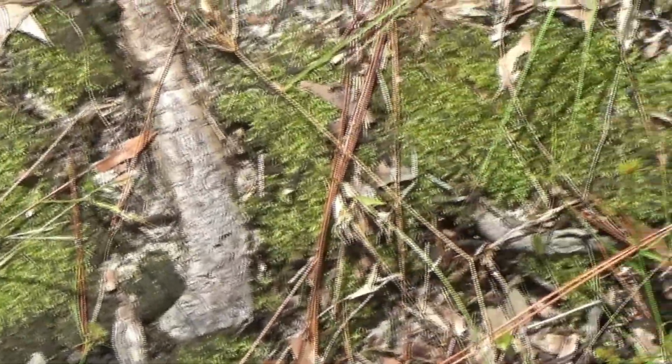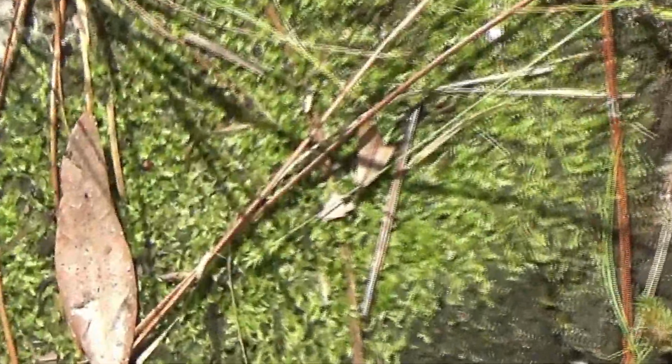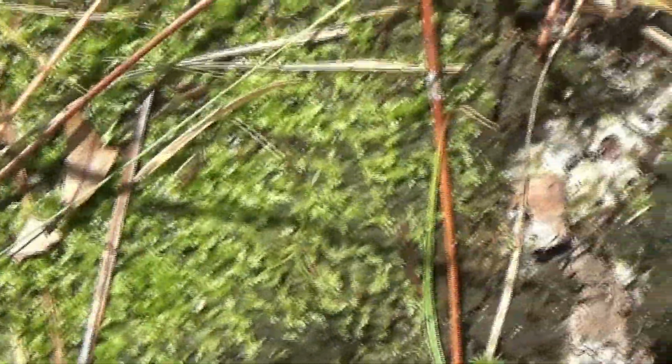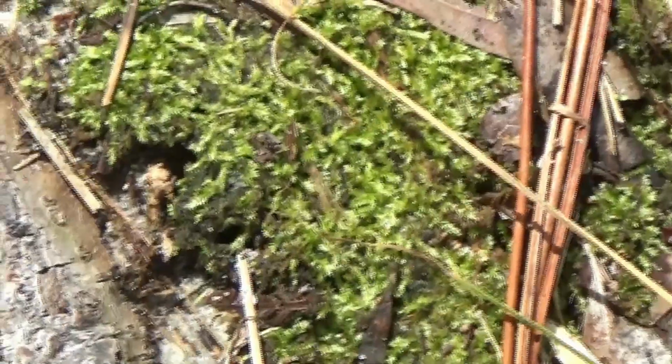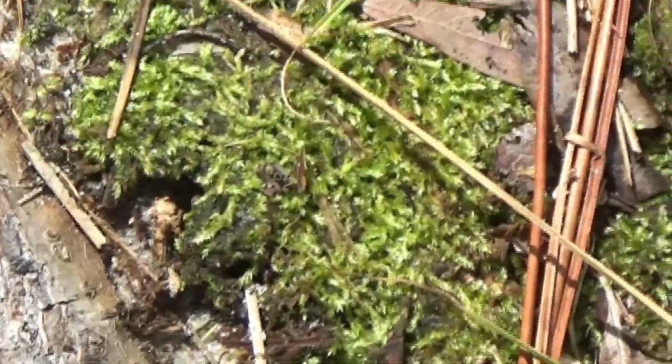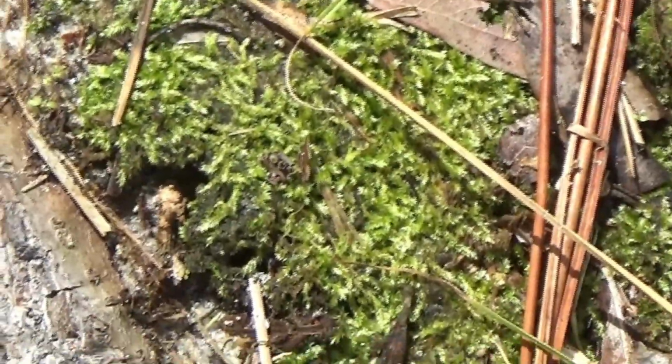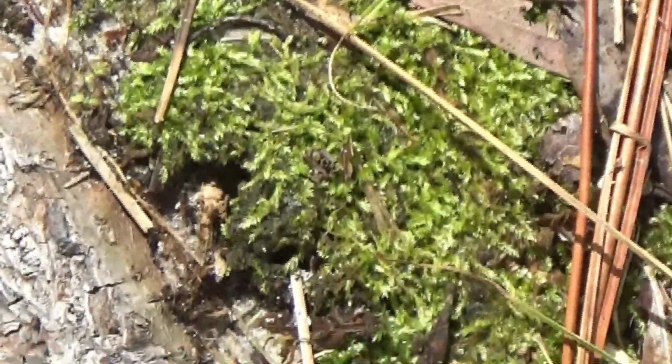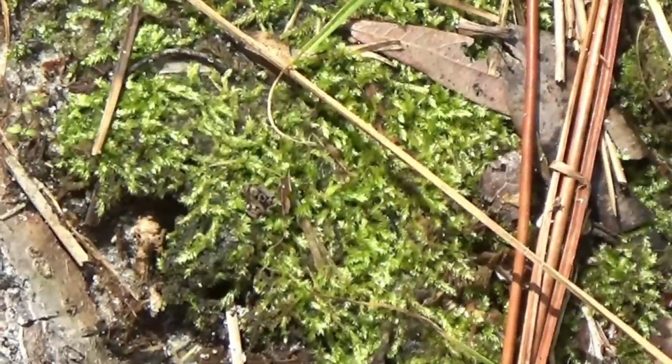Here along the margin of the pond, I can see some fuzzy green carpet-looking plant. What the heck is this? That's true moss, real moss. True moss, real moss looks kind of like this fuzzy green carpet. It's a non-vascular plant. It's in Division Bryophyta. The real mosses, true mosses. Fuzzy green carpet. This is what it looks like.